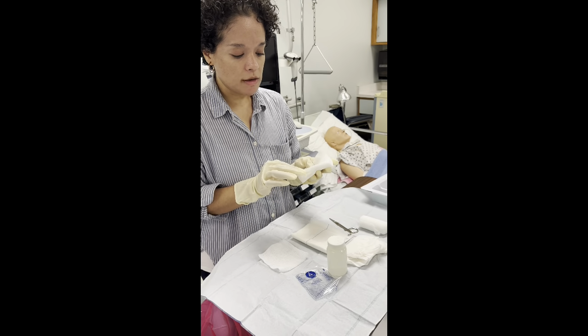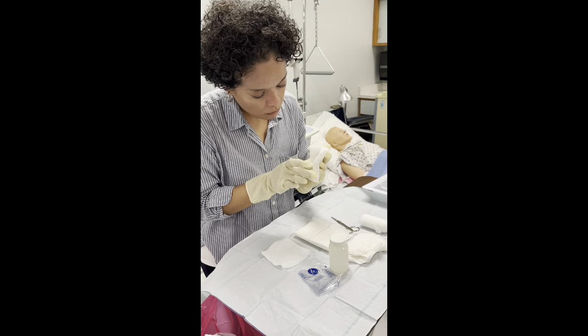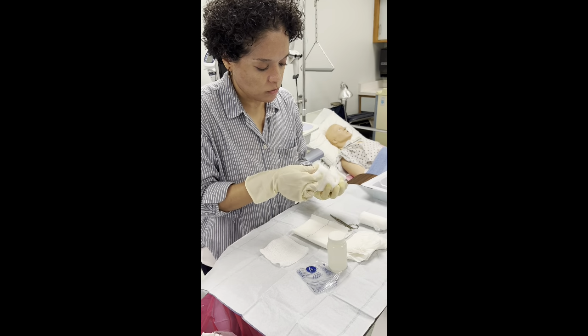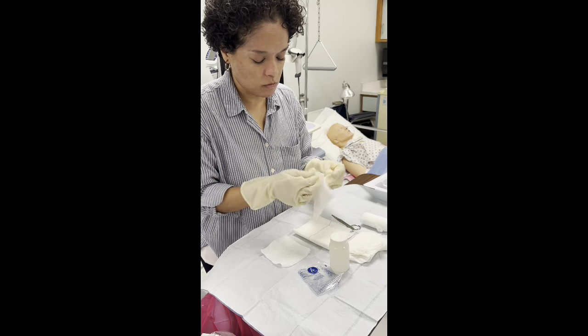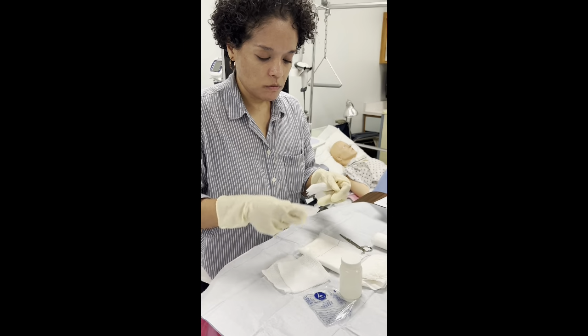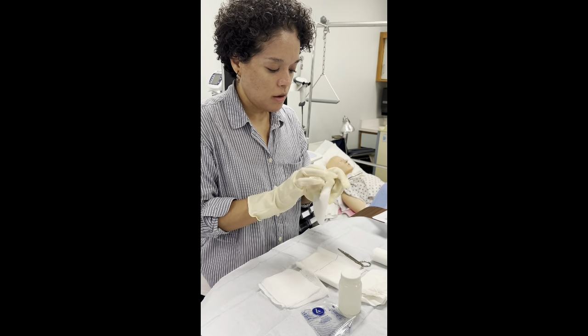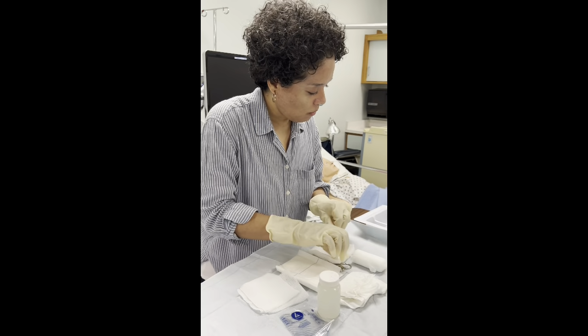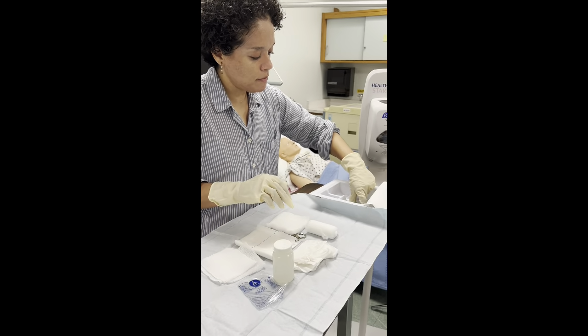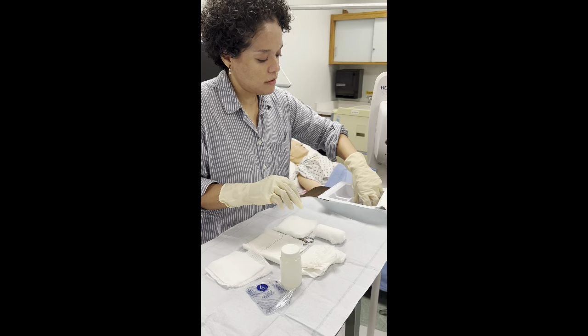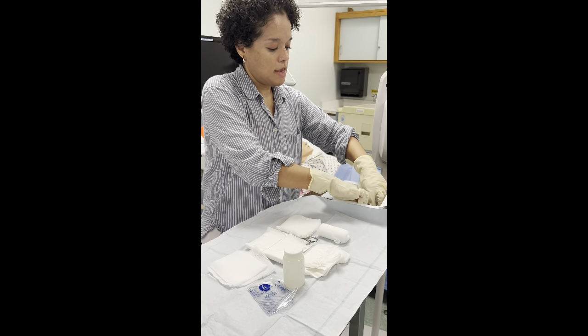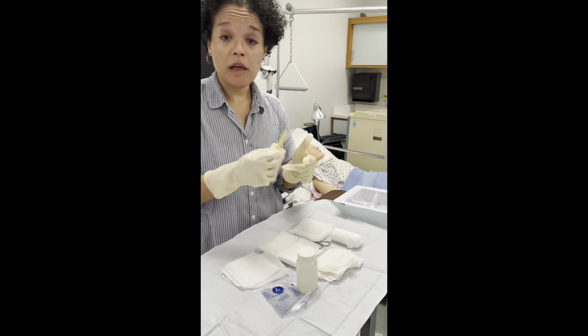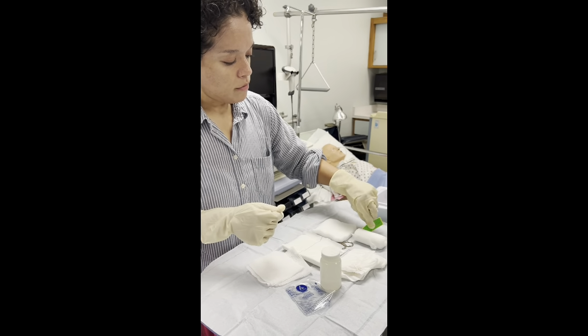So I have one here. Two and 3. And then you have a label, which you would place at the end of applying your new dressing.